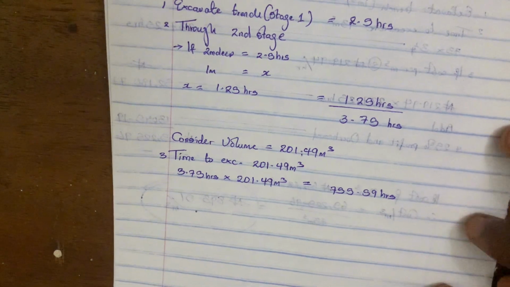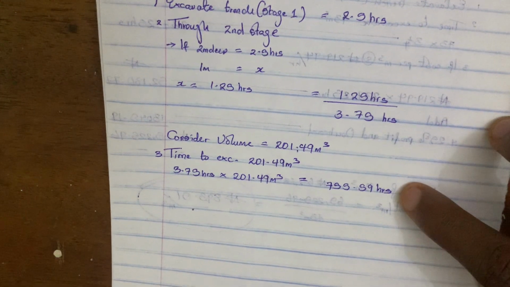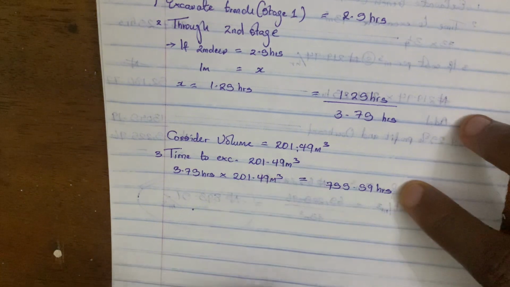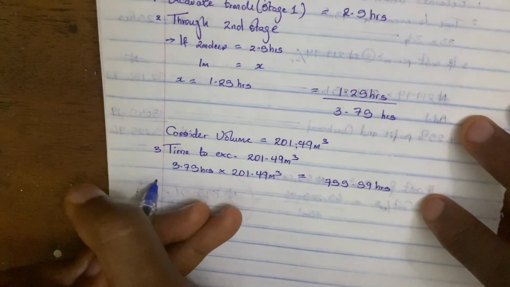So since we've gotten the time it will take to excavate 201.49 meter cube, we will now start attaching cost to it.